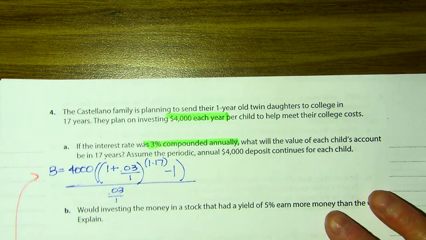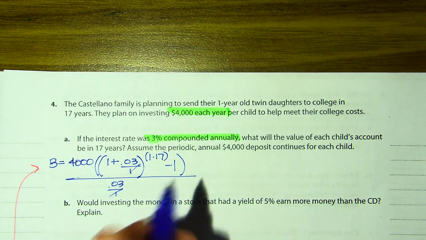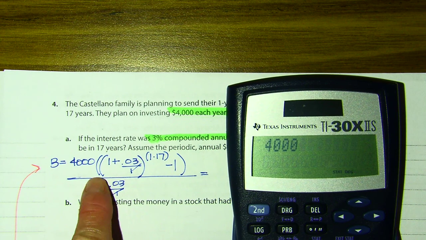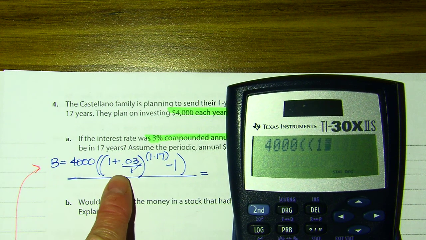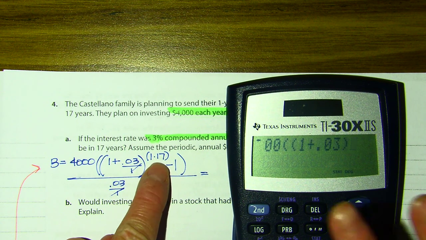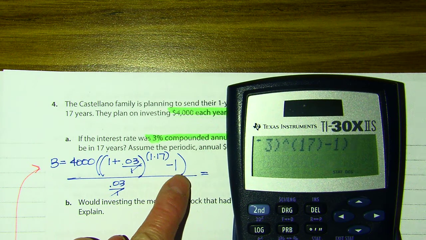And I don't need to put divided by 1 in our calculator, that's kind of silly. So here we go, 4,000, I have 2 parentheses. 1 plus 0.03, I don't need to divide by 1, to the, I do need to put 17. 1 times 17 is 17 minus 1, and then close out the parentheses.